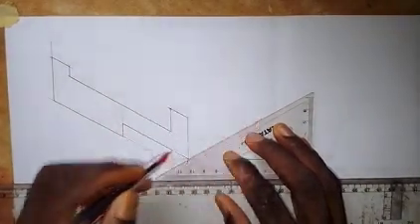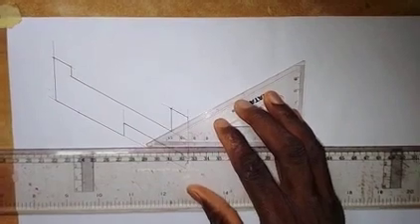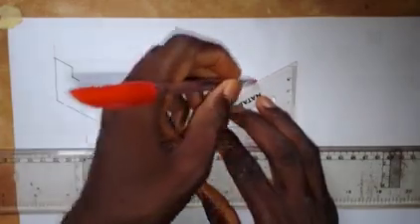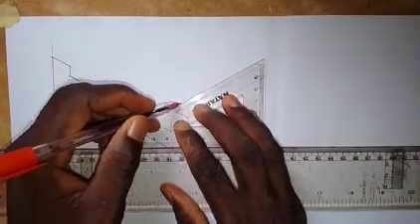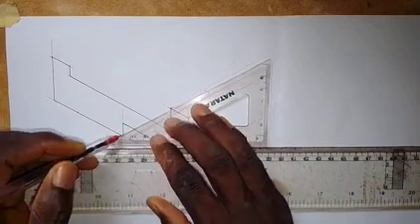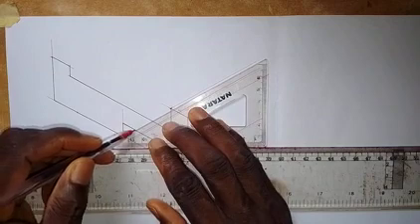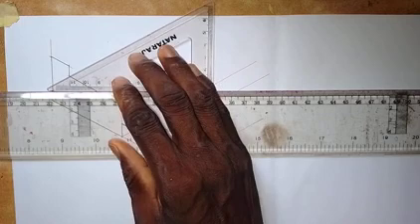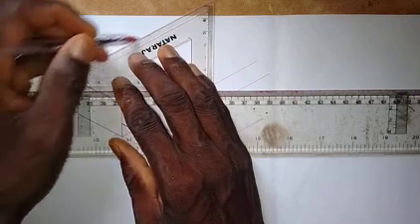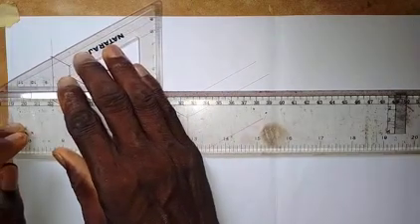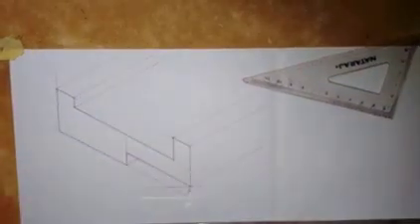Then at this point up here, we draw a line in this direction, and at this point we draw a line in this direction. At this point here, I need to draw a line. There's a line that goes under this. So I need to draw a line here, and then coming to this point here, I will draw a line like this, and at this point also I will draw a line in this direction. At this point I will draw a line in this direction. Those lines are very important for this construction.